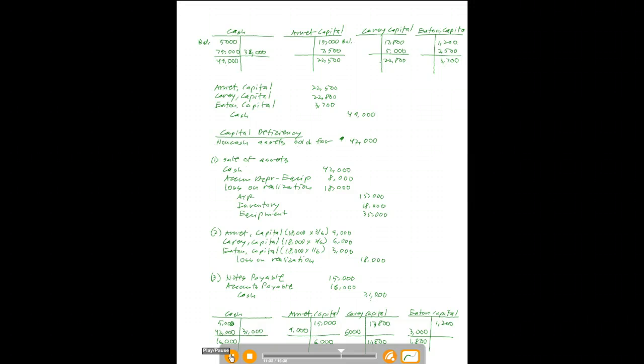But if Eaton doesn't have $1,800, then Arnett and Carrie are going to have to absorb it. So let's look at the first situation, assuming that Eaton pays $1,800 to the partnership, and do the journal entries to show what that would look like.